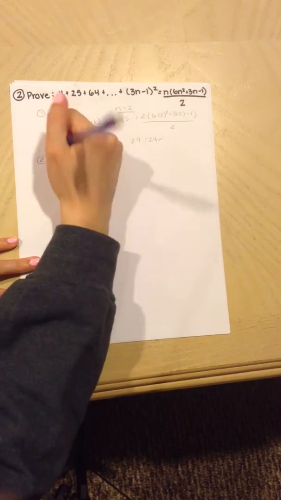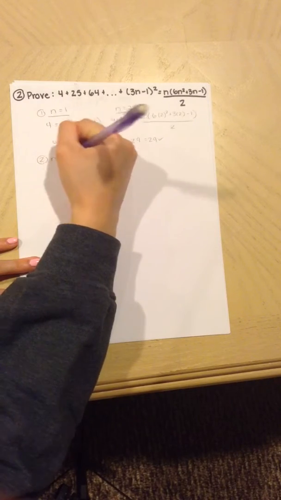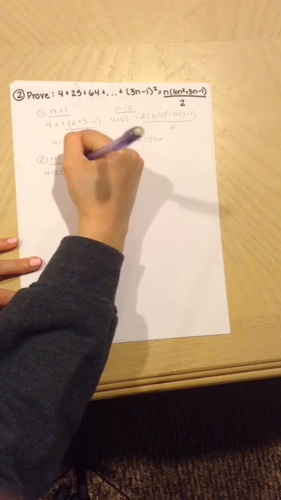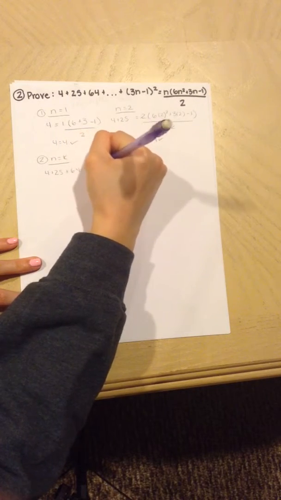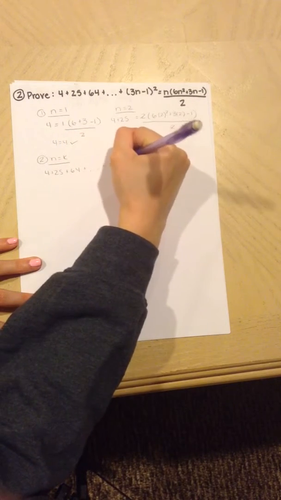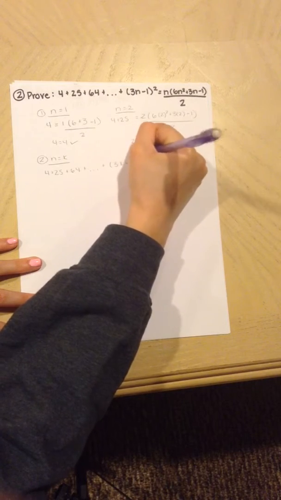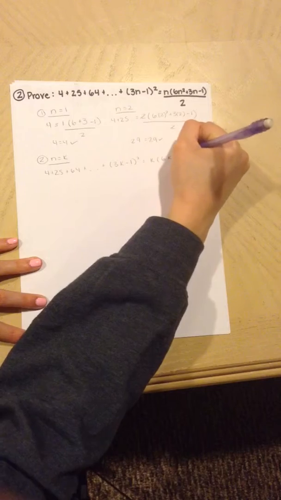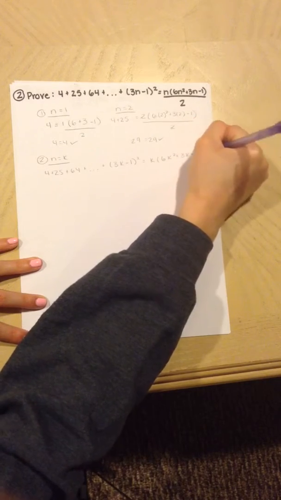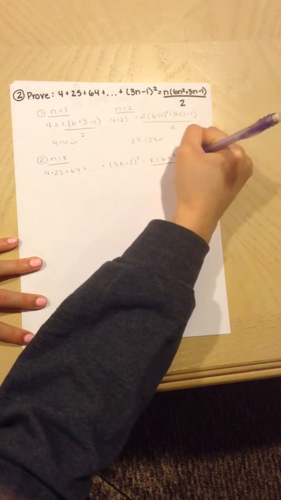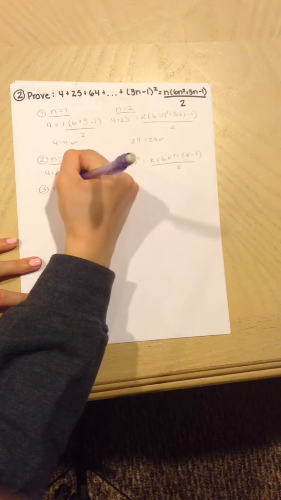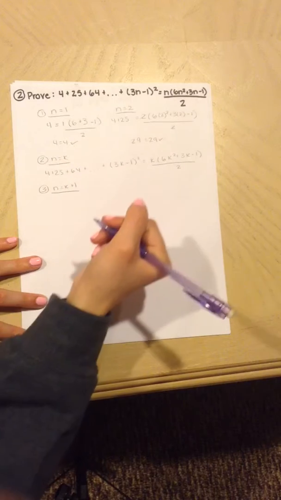So now for step 2, n equals k. So you have 4 plus 25 plus 64 plus 3k minus 1 squared equals k times 6k squared plus 3k minus 1 over 2. So now for our third step, n equals k plus 1.